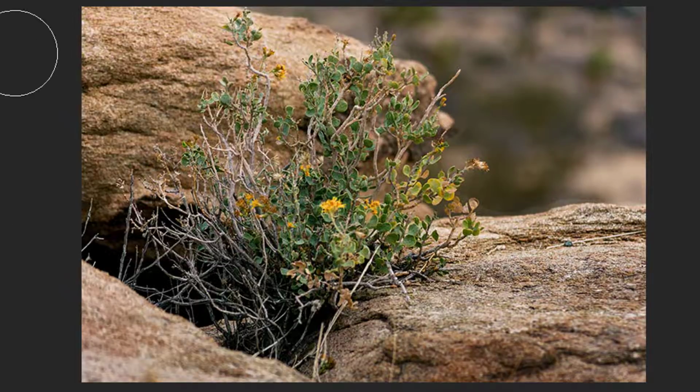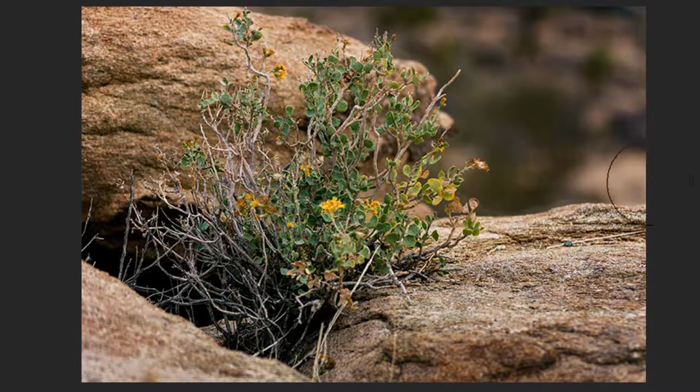With each pass, it's darkening it a little bit where the brush is. Okay, now that bush stands out a little better than it did in the original. So these were just some easy tweaks we could do.